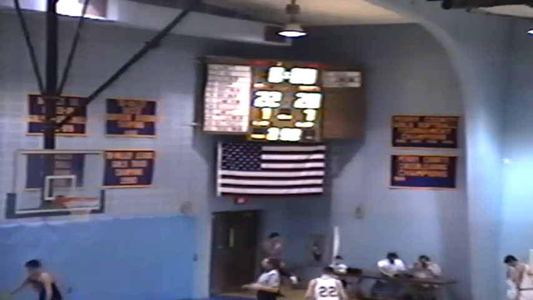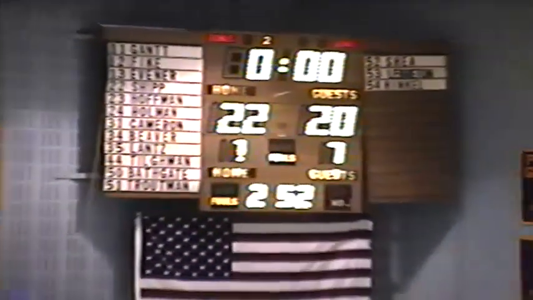Here's a shot from the wing. No good. Rebound comes down there. It's going to be stolen away, and that's going to do it as the half comes to an end. But it's a two-point ball game at halftime. 22-20 Greenwood on top.